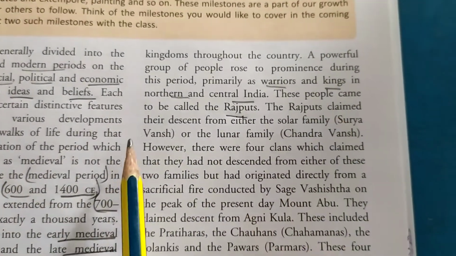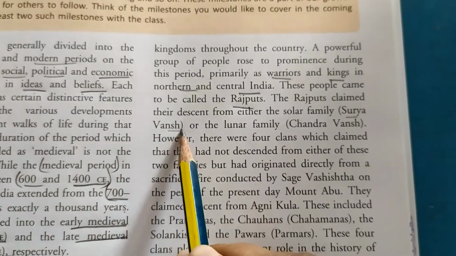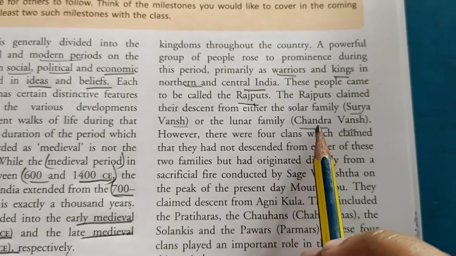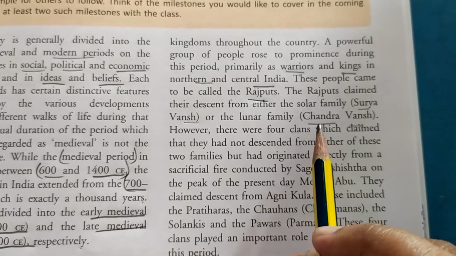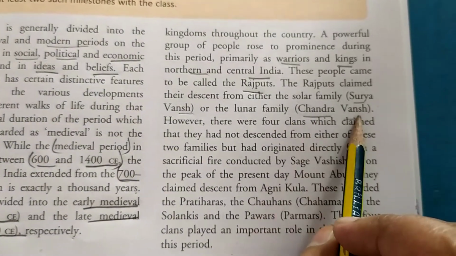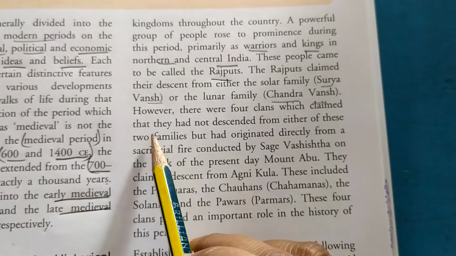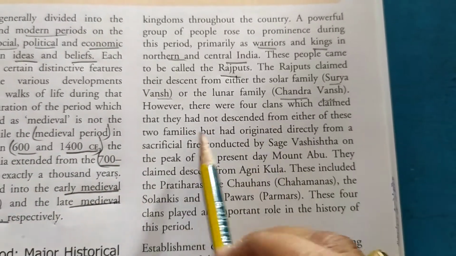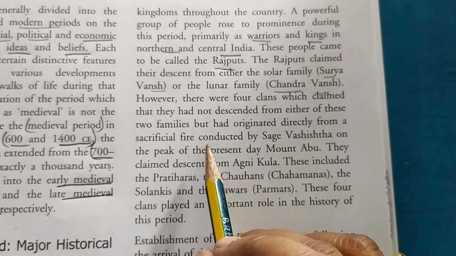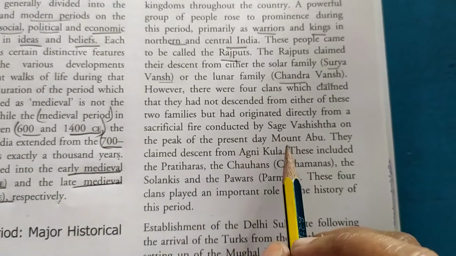The Rajputs claimed their descent from either the solar family, that is Surya Vans, or the lunar family, that is Chandra Vans. So we can see that the Rajputs belong to the Surya Vans family or the Chandra Vans family. However, there were four clans which claimed that they had not descended from either of these two families but had originated directly from a sacrificial fire conducted by sage Vasistha on the peak of present day Mount Abu.